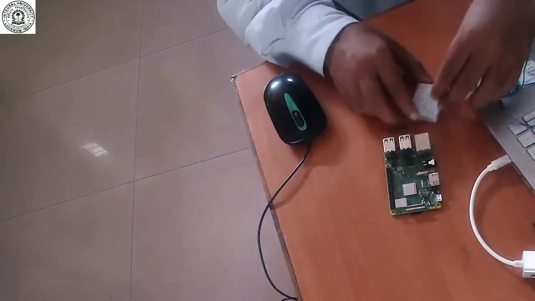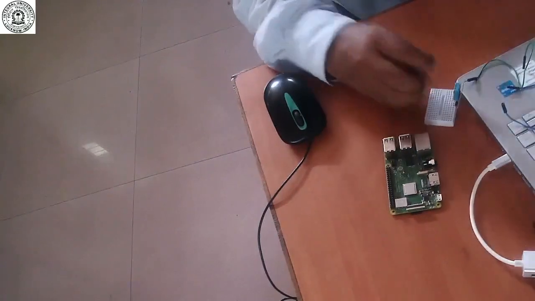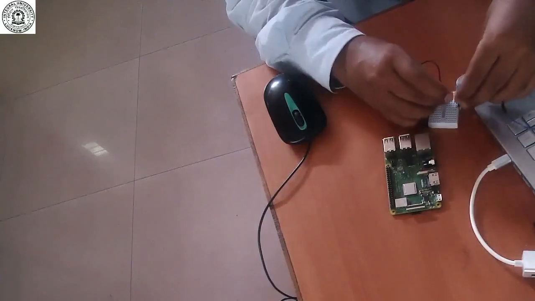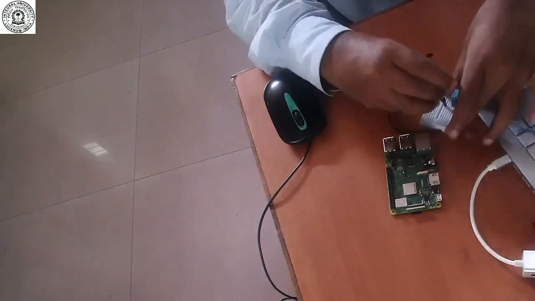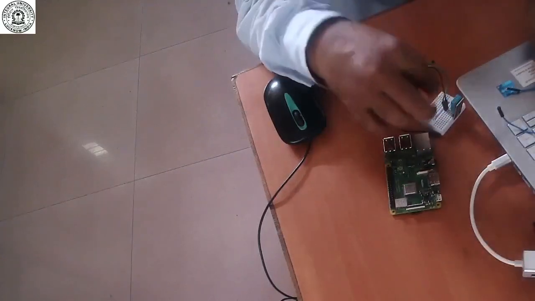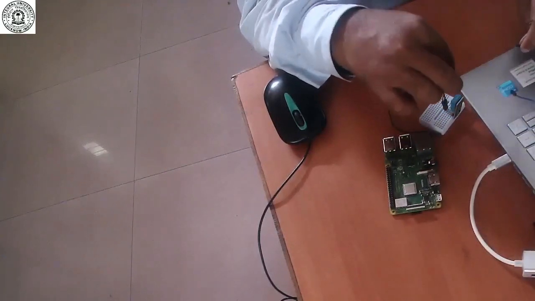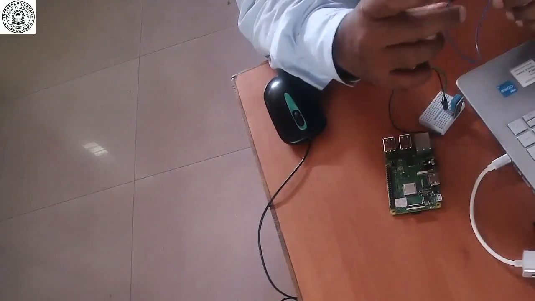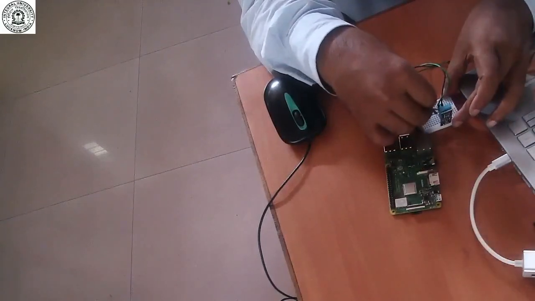So again, this is the positive one, so I will keep it here. This is the data line. This I will keep here because I have already told you the vertical lines have the same connection in the breadboard. And this is the negative line.